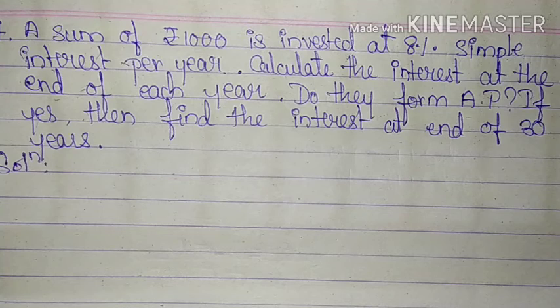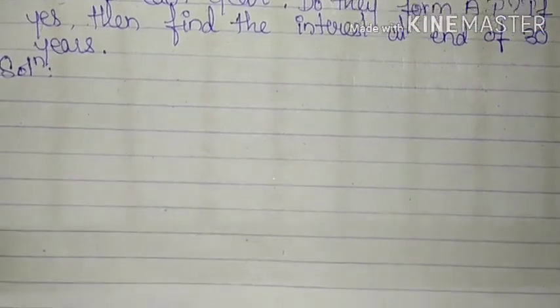Okay, and if it forms an arithmetic progression, they have asked us to find how much interest will we have at the end of 30th year. That means they have given us n is equal to 30 and they have asked us to calculate AN if the interest form an AP. So now I hope you guys remember how to calculate the simple interest.